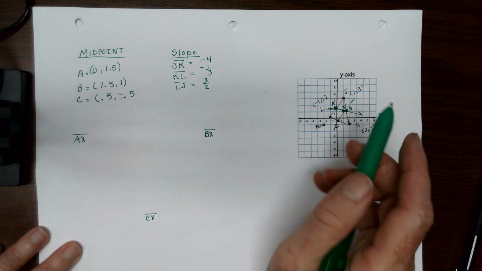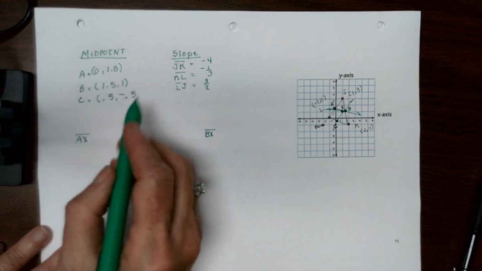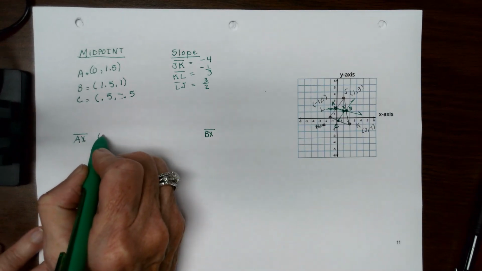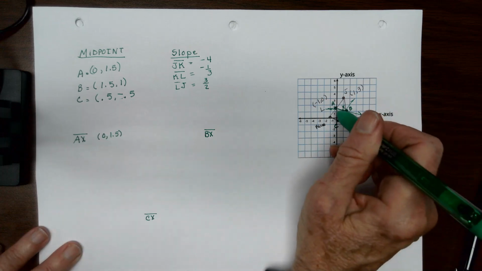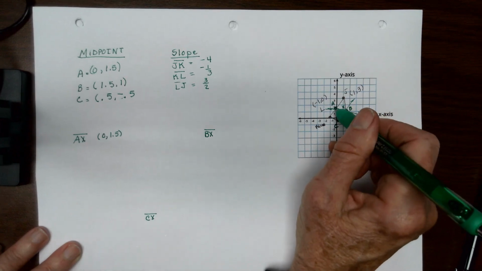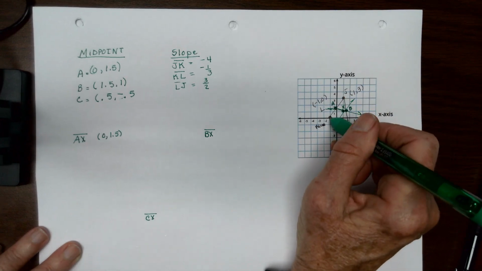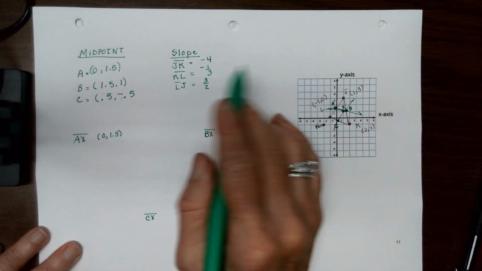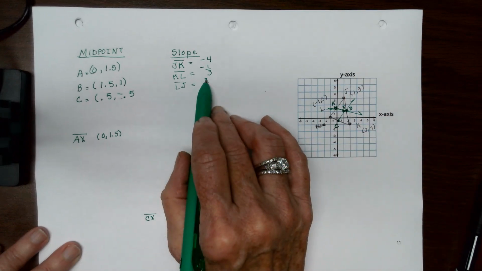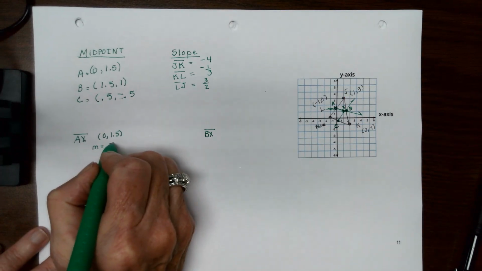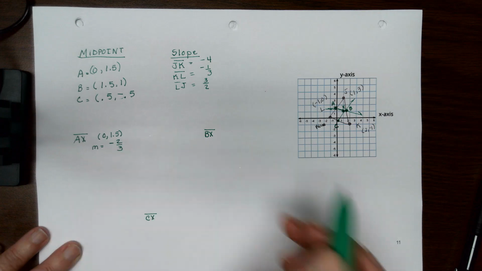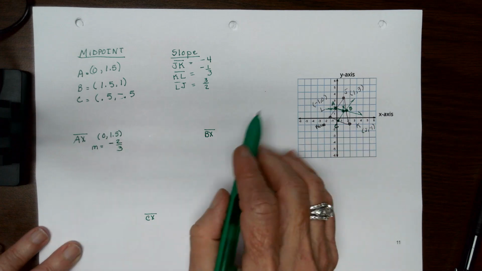If I'm doing AX, then that means I want the equation of the line that goes through 0, 1.5, and is perpendicular to JL. I come over here, LJ is 3/2, so the slope I'm interested in is -2/3. And I'll save the rest of that for a minute.